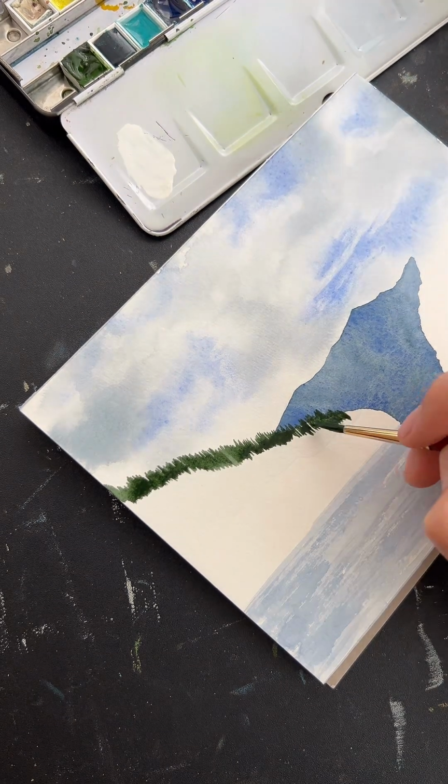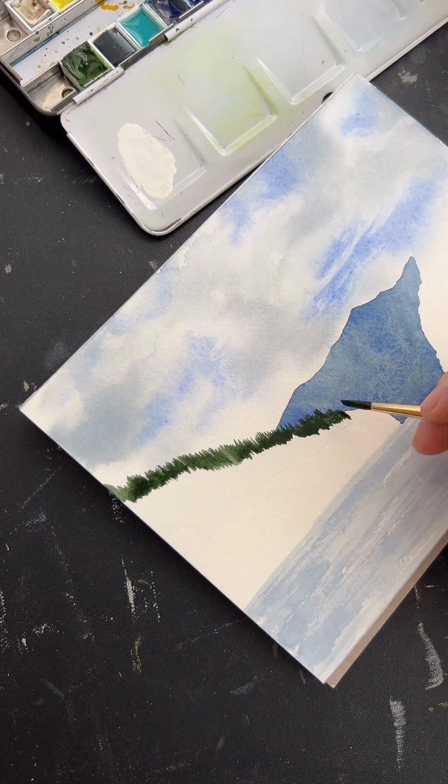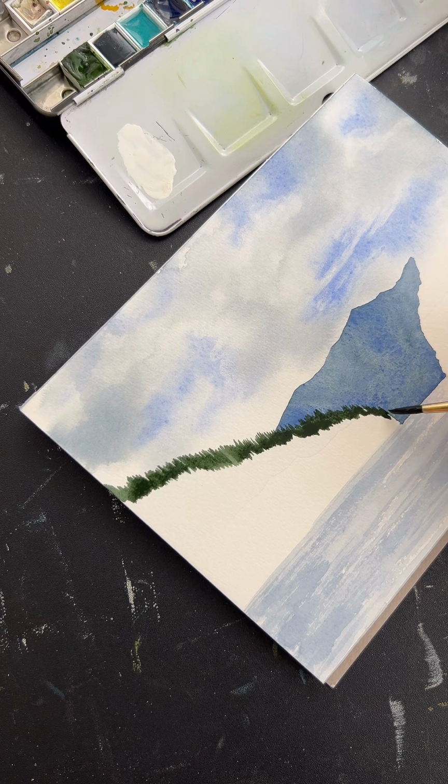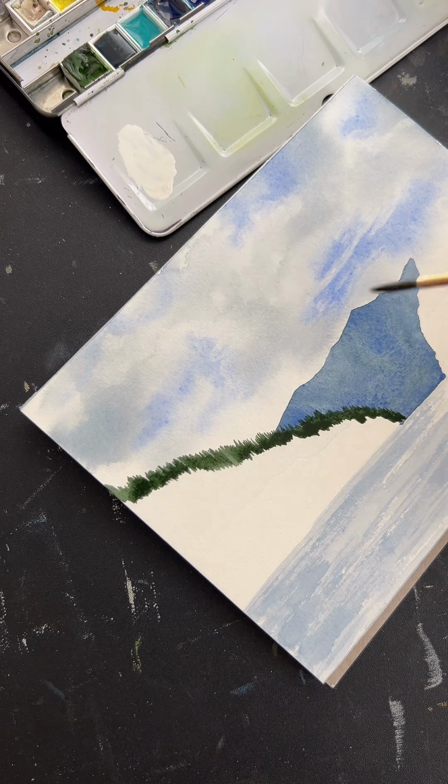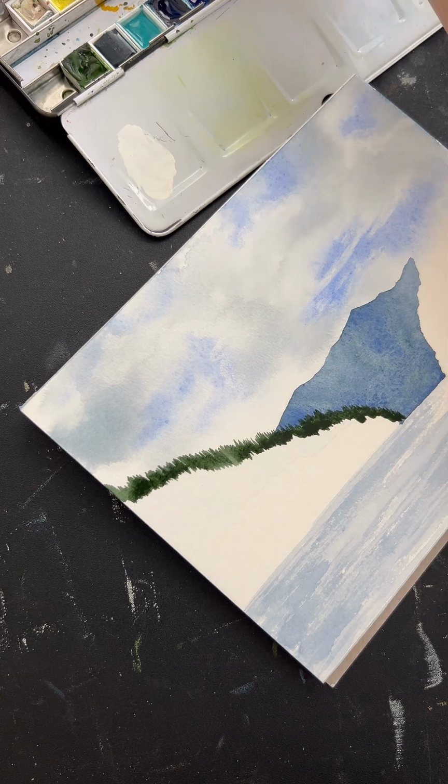And I'm just overlapping that distant section of land there just a little bit with the tops of these trees. Then once we get here, we can just kind of bring this down to meet the water. There, so you can see I've created kind of the ridge line there.